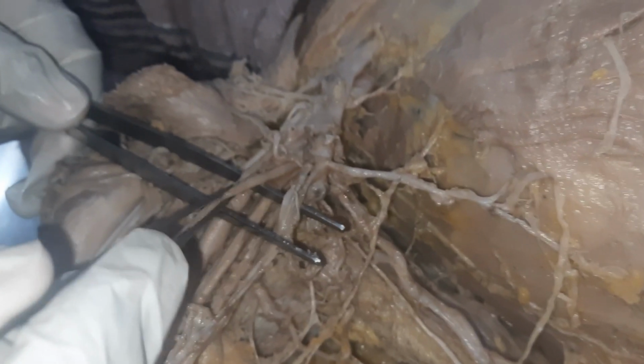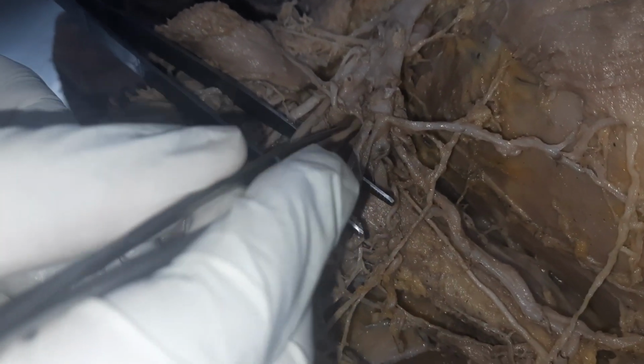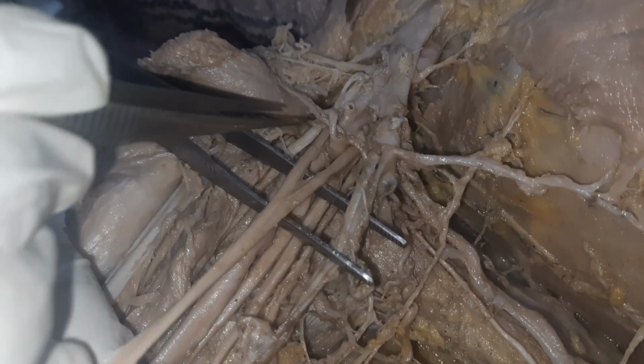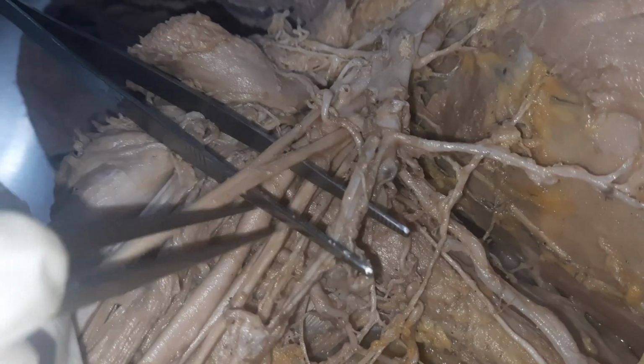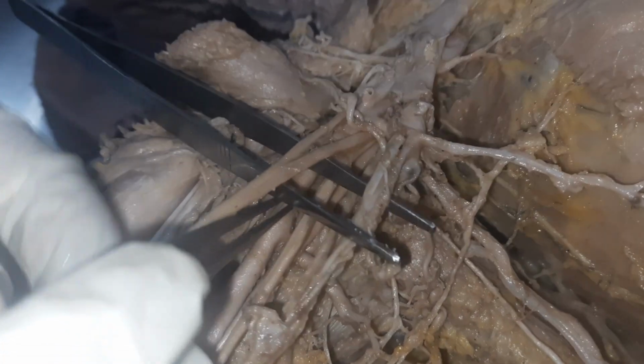So I hope you remember the median nerve here. The two roots of median nerve, that is the medial root and the lateral root. Now this is axillary artery. Axillary artery is continuing downwards.